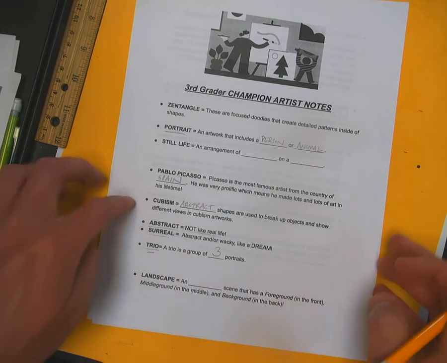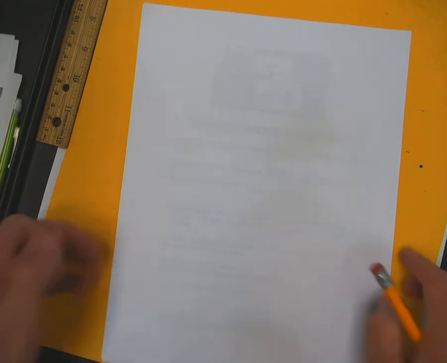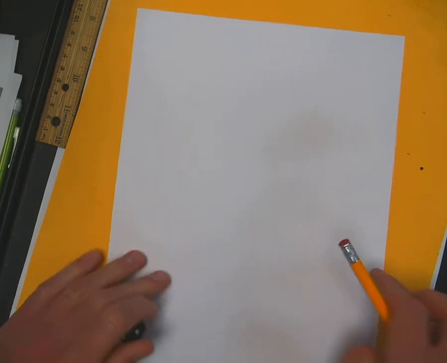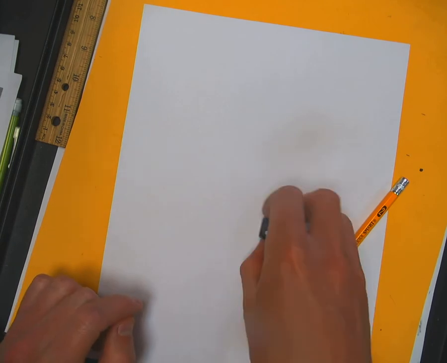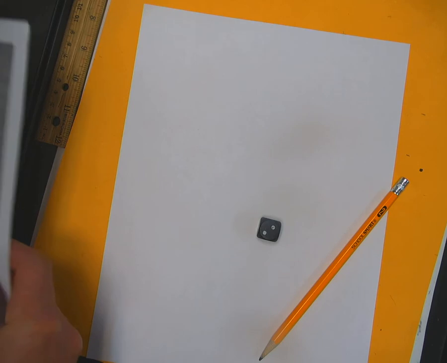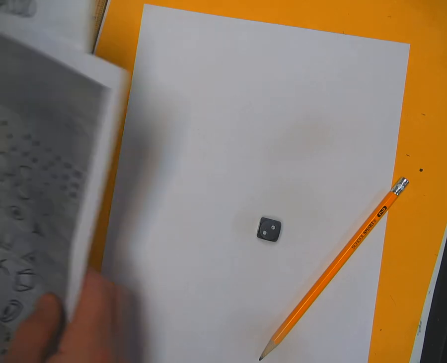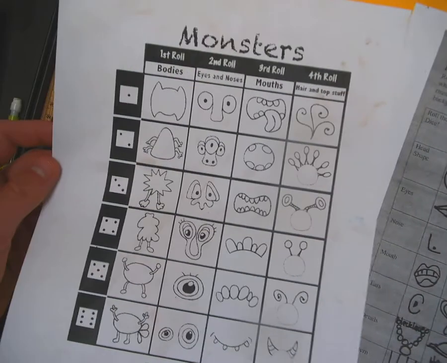And before we get into our main project with Picasso, we're going to get to a blank page in our sketchbook, and we're going to play a couple games to get us in the groove of abstraction and cubism. So you're going to need a pencil, a piece of paper, your sketchbook, and a dice to play the game. So I'm going to put the game boards on Google Classroom, but you're going to need the Roll-A-Picasso game board as well as the Roll-A-Monster game board.